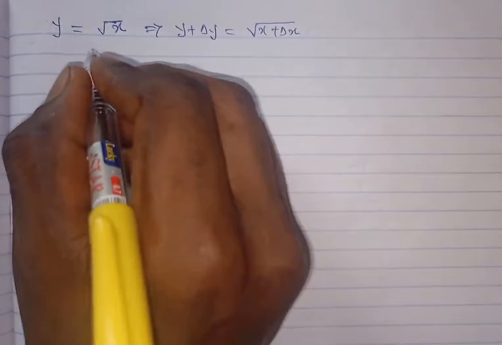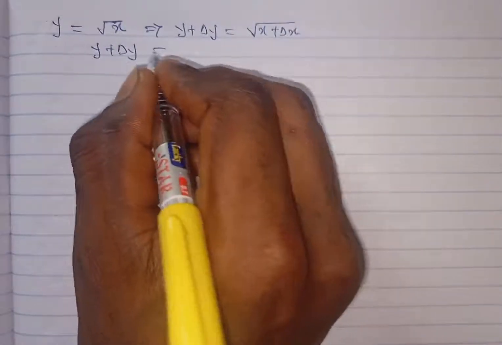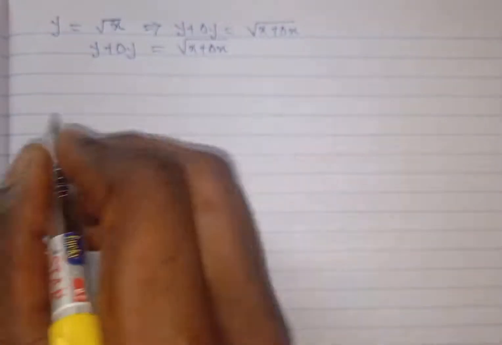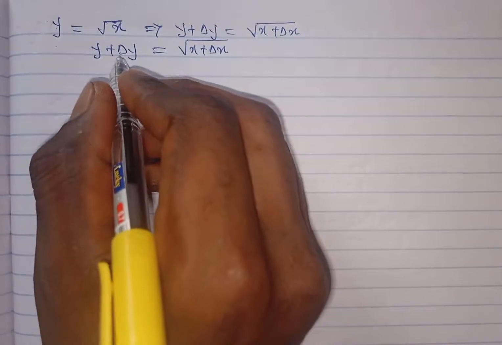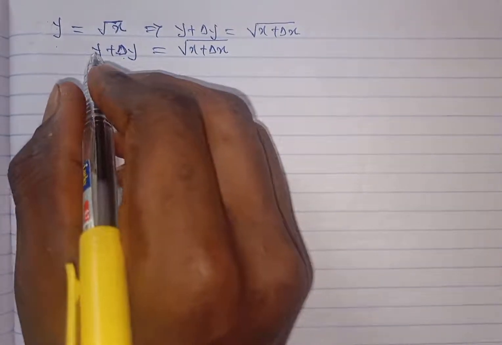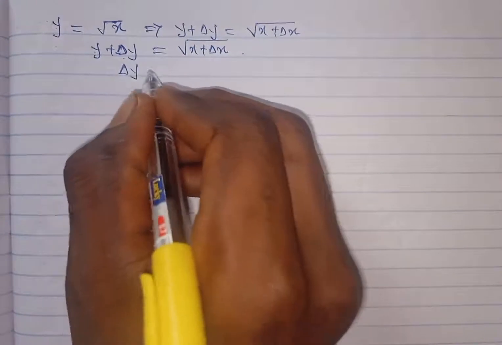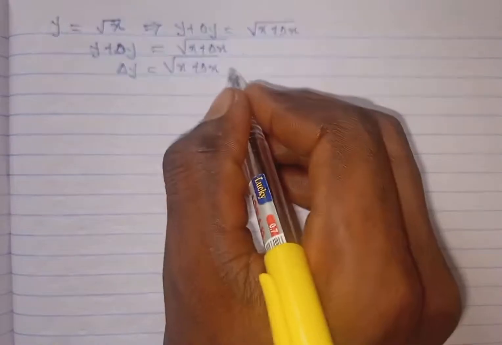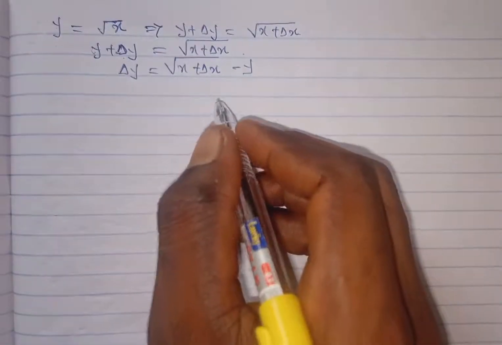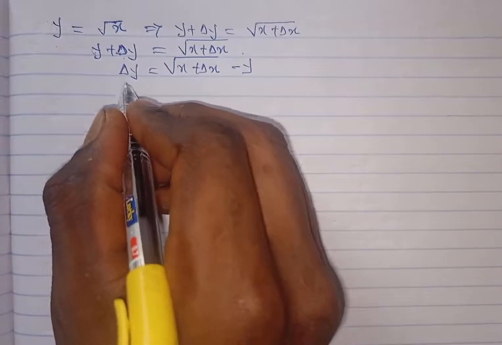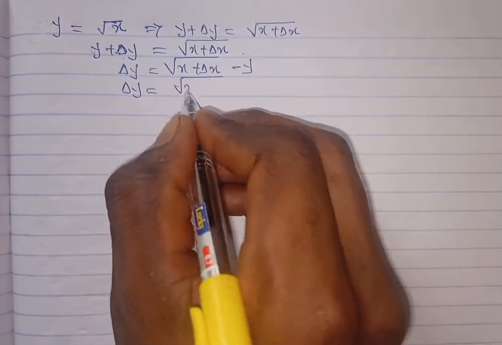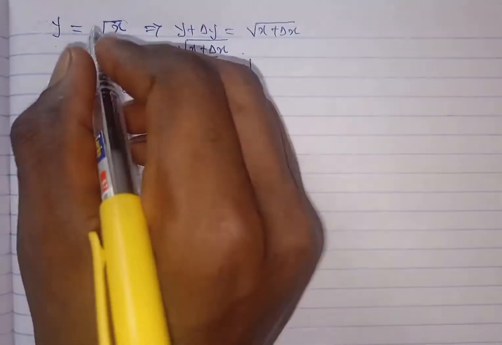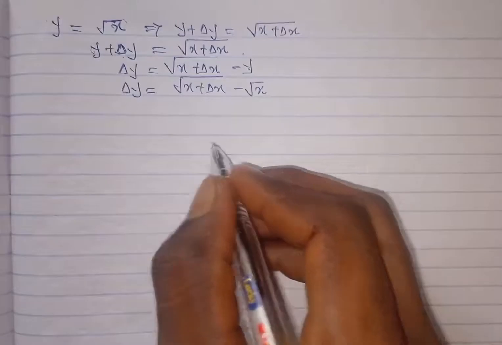You see? So which means that y plus change in y is equal to the square root of x plus change in x. So don't forget that the next thing you do is what? You collect the like terms. That is, you take y here. So your change in y will now be equal to the square root of x plus change in x. Then if this one comes to this side, it becomes negative y, like what we did for the other example. So change in y will now be equal to square root of x plus change in x, then minus, what is your y? Your y from the original question is root x.